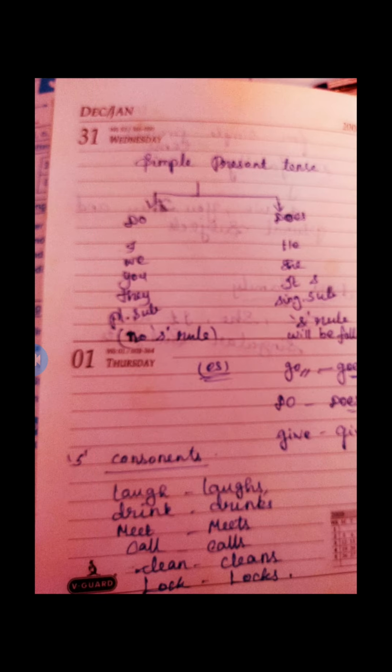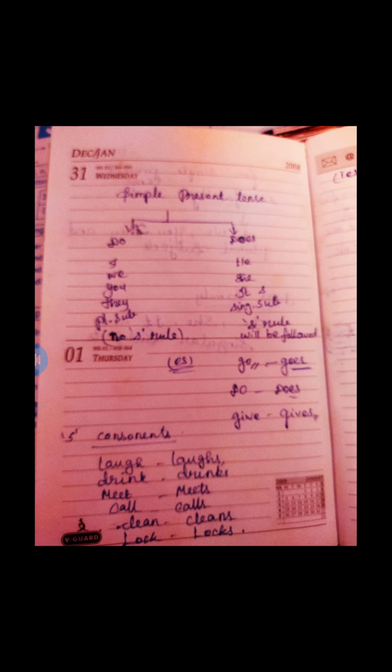Then listen, the remaining are all consonant letters. If the verb ends with a consonant letter, we have to add s at the end of the verb. For example, I have written some examples here. Laugh, laughs. Drink, drinks. Meet, meets. Call, calls. Clean, cleans. Lock, locks. Okay, did you understand this?